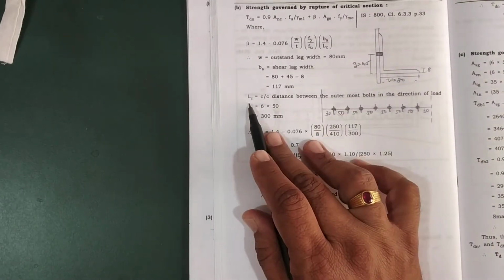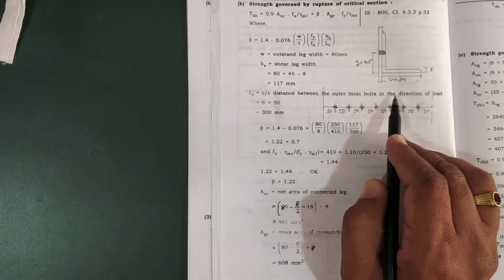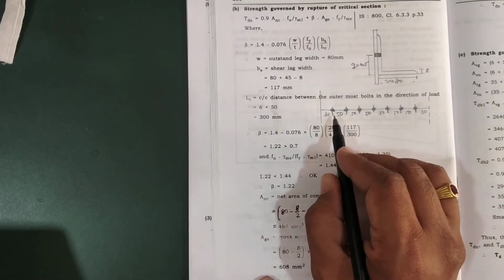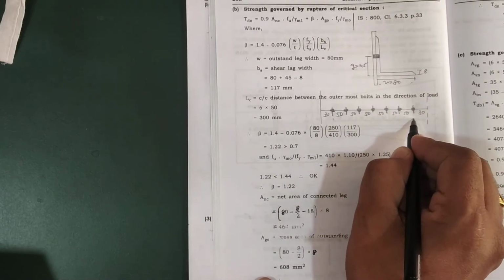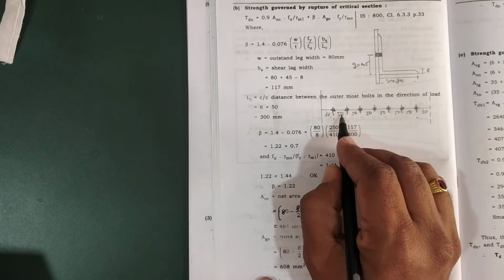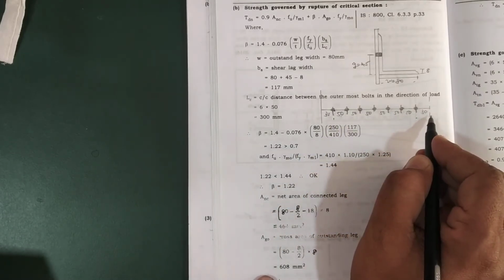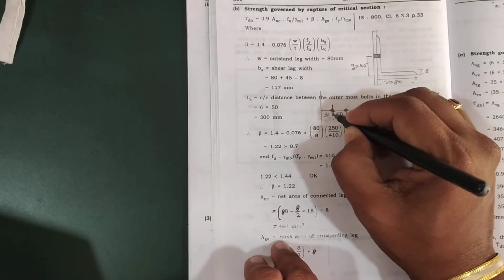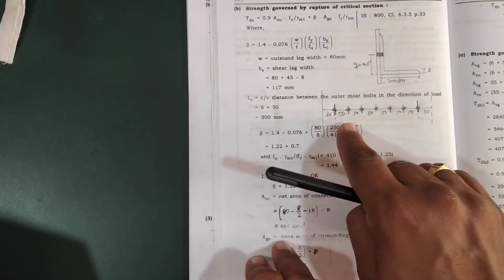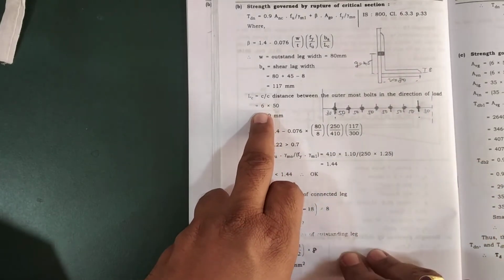Fine. Now we'll see Lc, the center to center distance between the outermost bolts in the direction of the load. So first bolt to the last bolt, this distance here to here. So it is 50. How many 50s? 1, 2, 3, 4, 5, 6 50s. So Lc is the distance between this center to this center. So it is 6 times 50. That is your Lc.